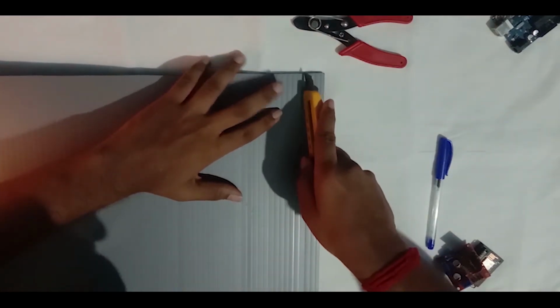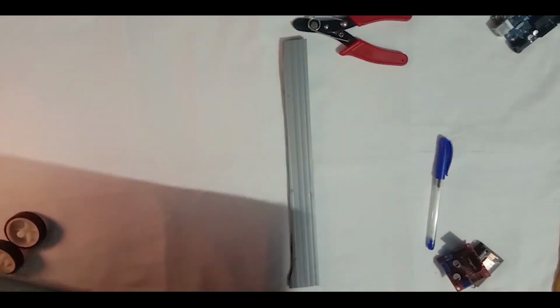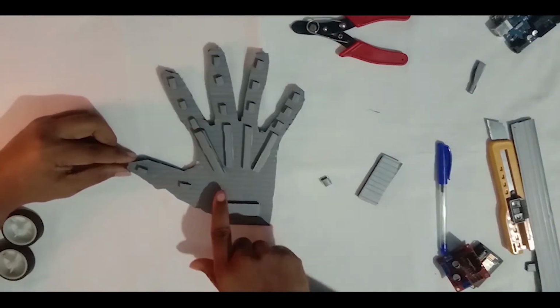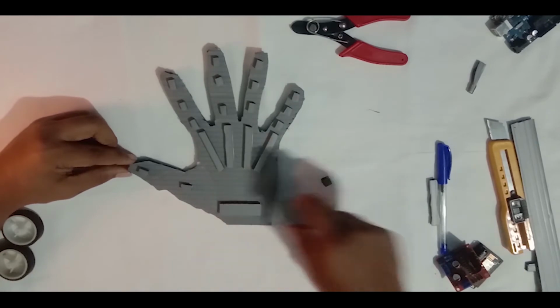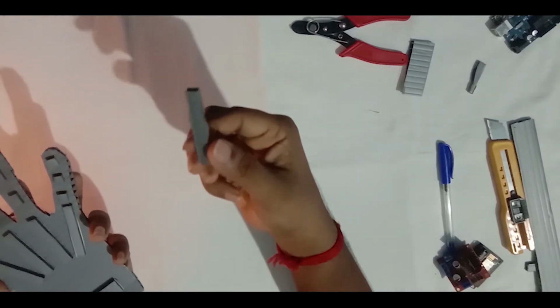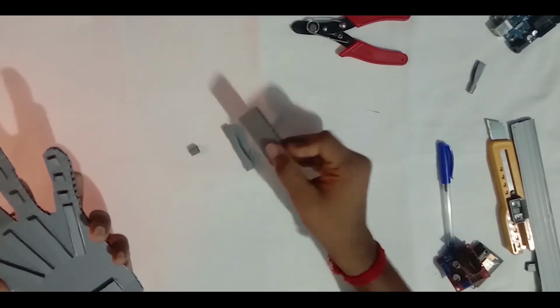Take the material and slice some cubes and cuboids. We will be using these to run our thread and rubber bands. We will be needing 32 pieces of cubes, 4 cuboids and 1 piece with multiple holes.